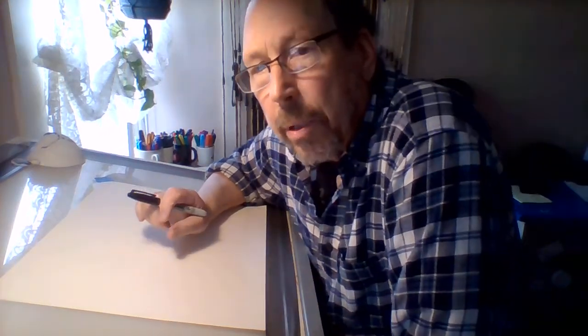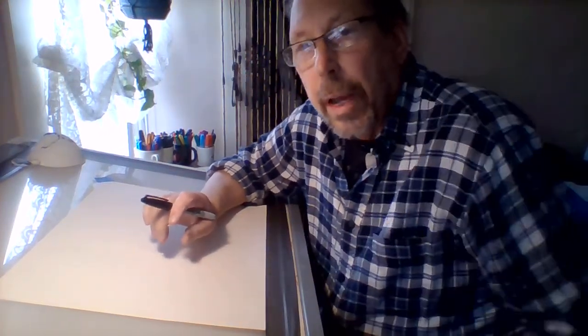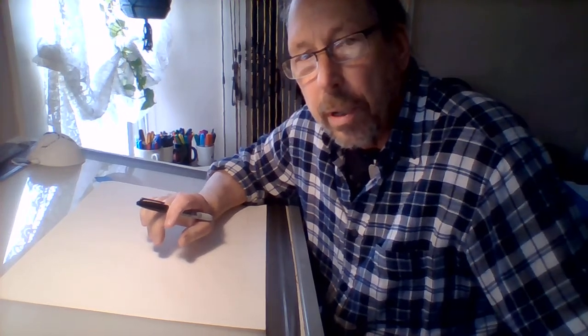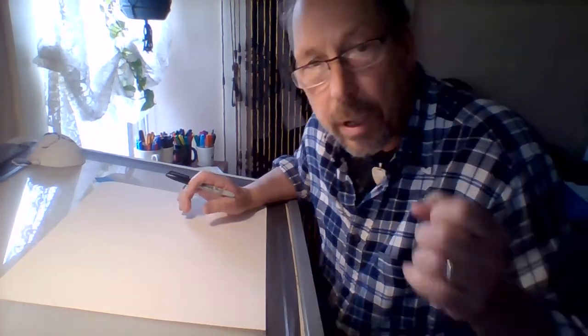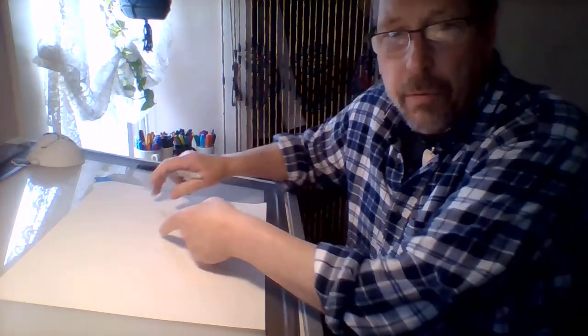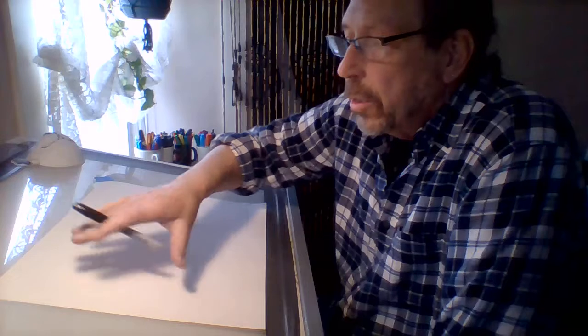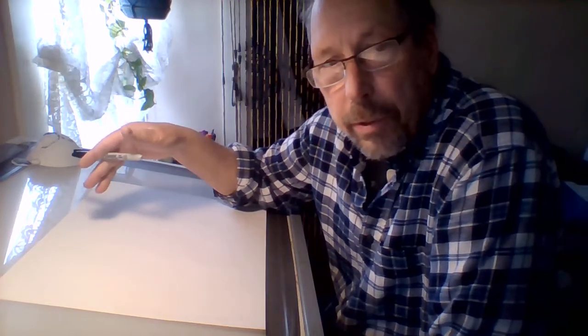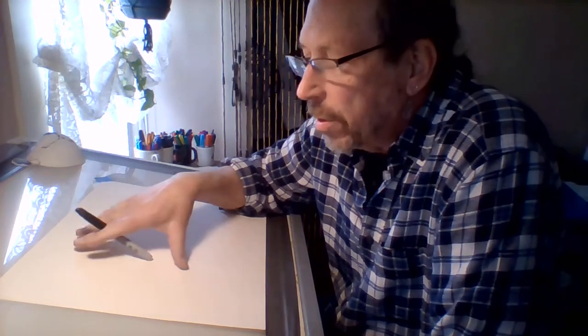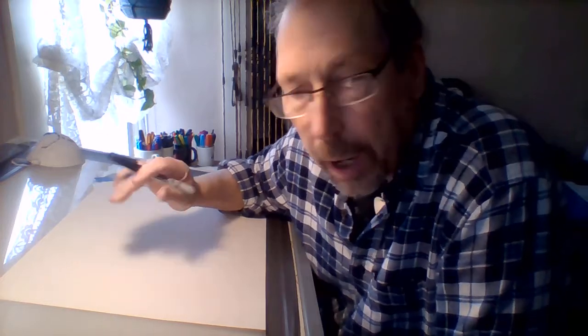Today we're going to talk about multi-panel cartoons. Now, multi-panel cartoons is exactly what it sounds like. Several panels, several squares, several sections, okay? This way we get to tell a little more of the story than just in the single panel cartoon that we've been doing so far.